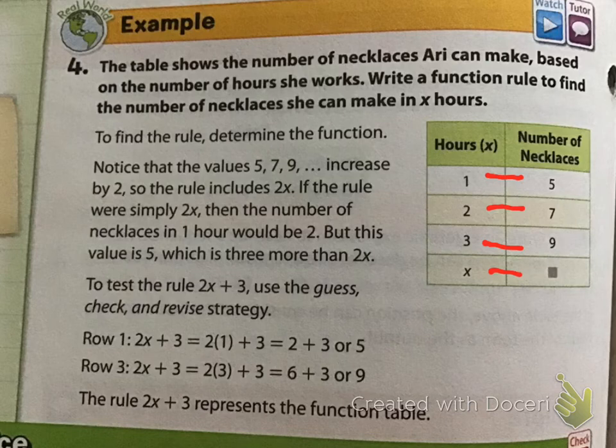So it even says the answer. Here's what we see. On this side, how much does each value increase by? How much does it increase by, Rocco? 2. Perfect. It's a plus 2, right? It goes up by 2. So the rule is going to include a 2x. But if we have 2 times x here, we're only getting 2. So what are we still missing? We're missing that 3, right? So we need to add that 3.